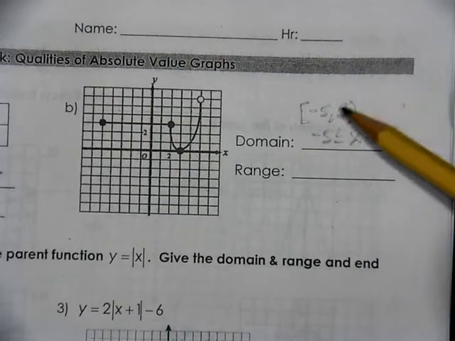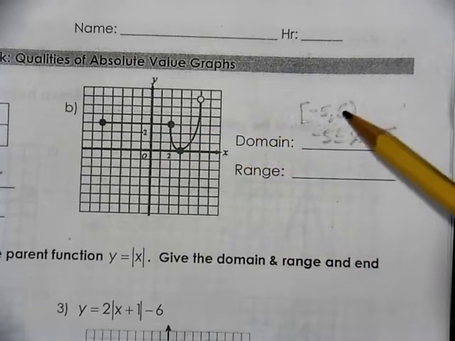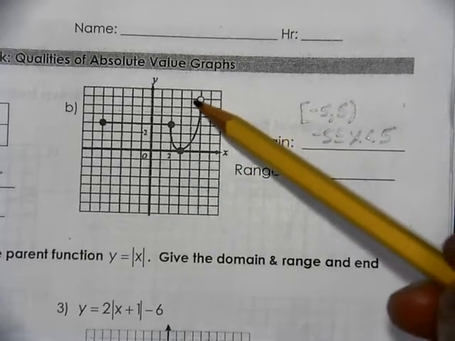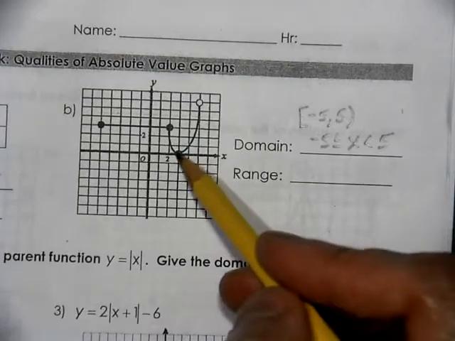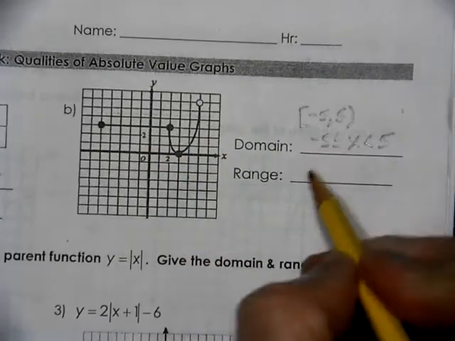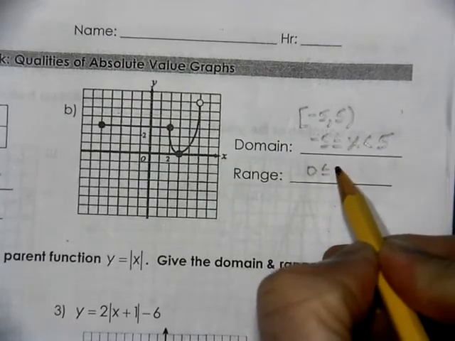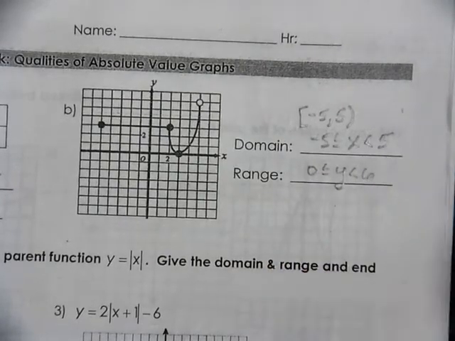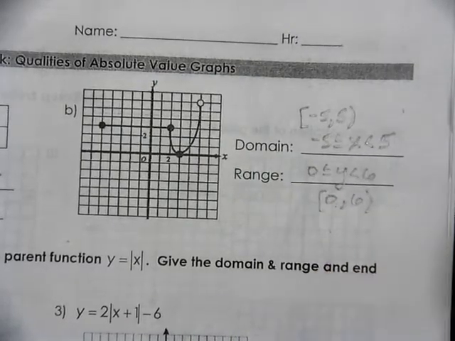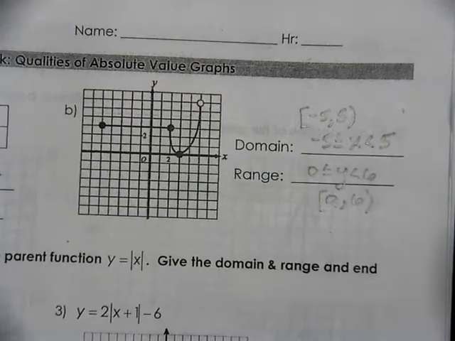For interval notation, we can use -5 with a square bracket, and then we can use +5, the larger number, with the curved bracket because it does not exactly equal 5. The range goes from 0 all the way up to 6. From 0 to 6, it can equal 0, but it cannot equal 6.